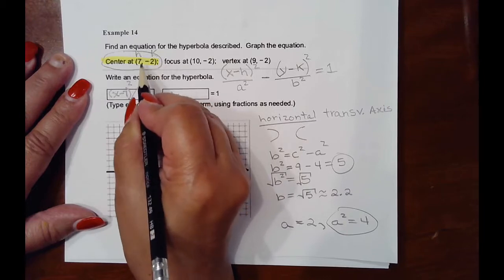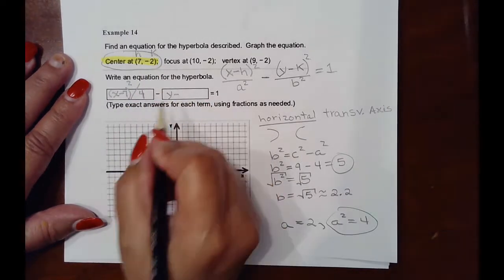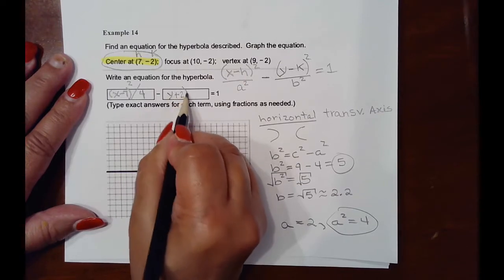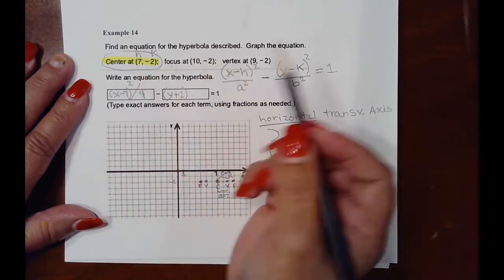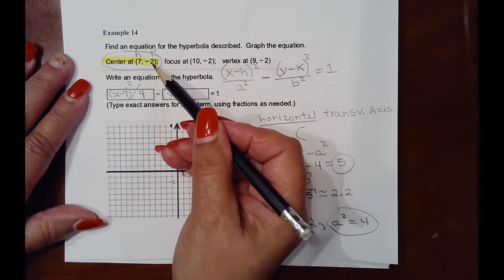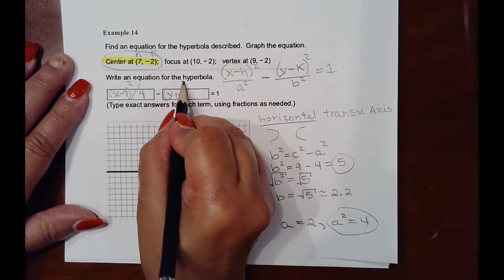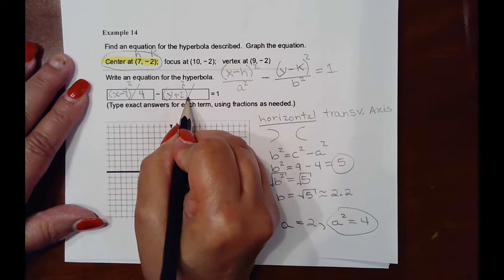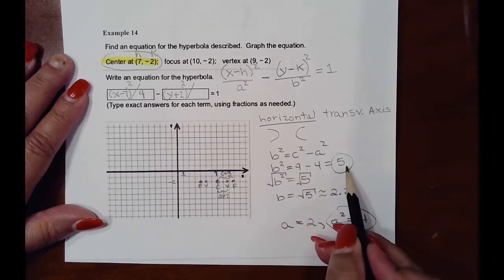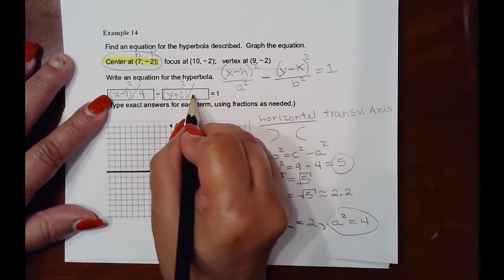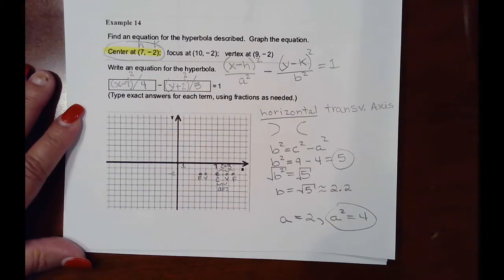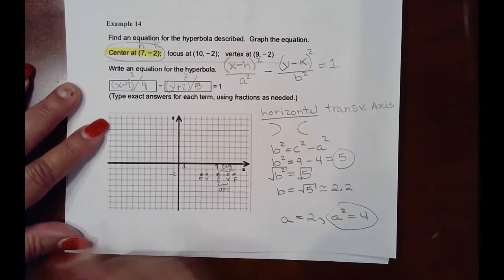This is your k value. So by the time you go y minus -2, it's y plus 2, because you're plugging it right in here. You're going y minus the k value, and that's the k value. Squared over b squared. B squared is 5. And so we have our equation, and now we also have to complete the graph.